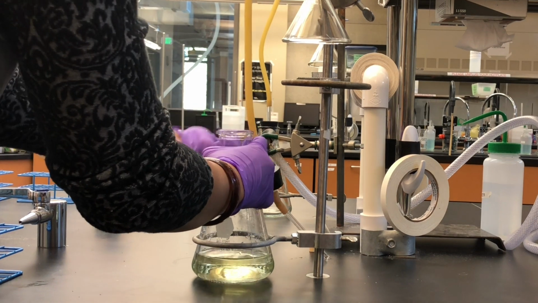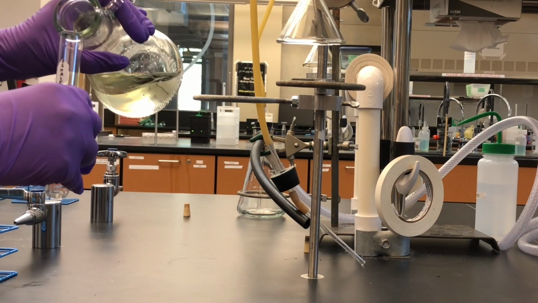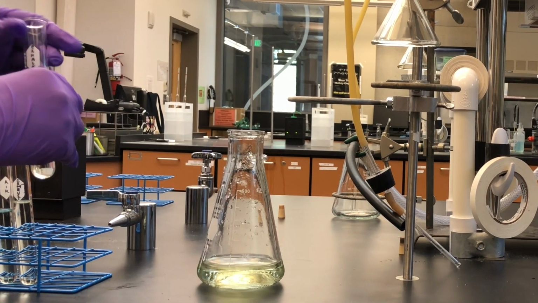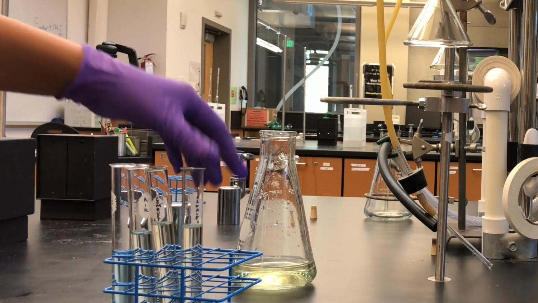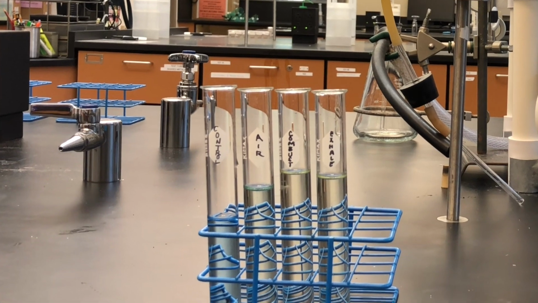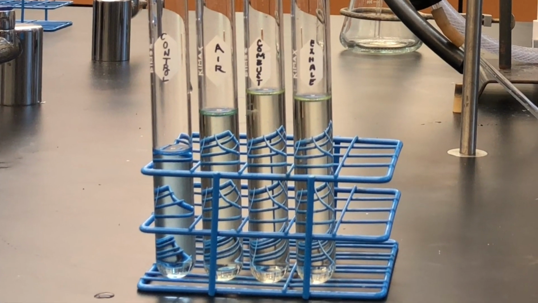Compare the color of the solution with the color of the control solution and record your observation. Observe the color of all the solutions and record your observations. That is the end of the experiment.